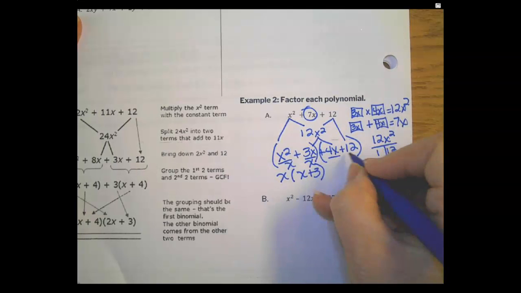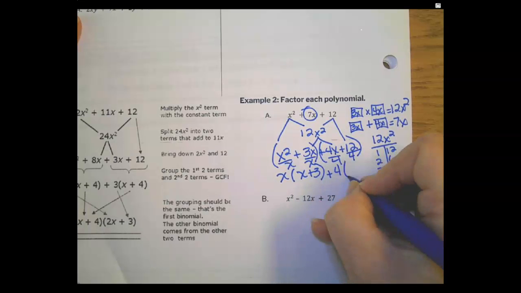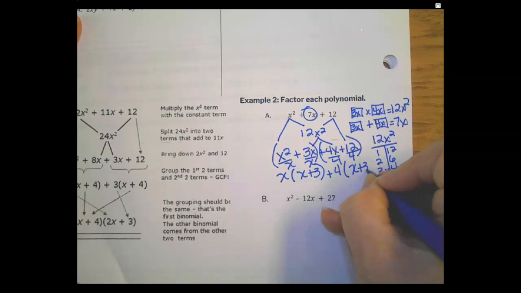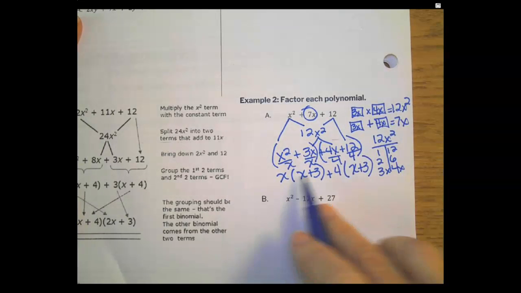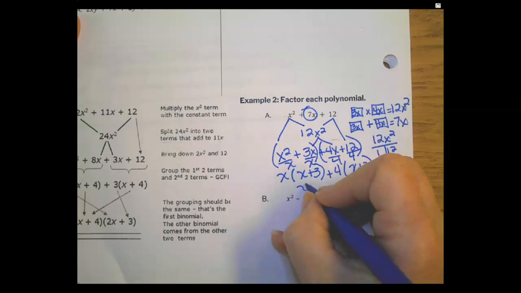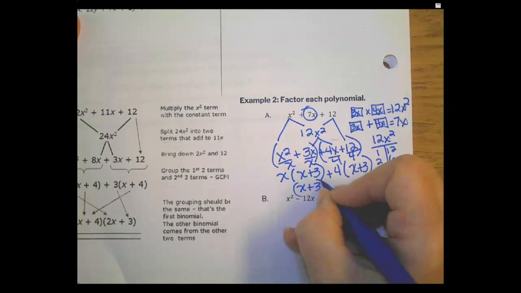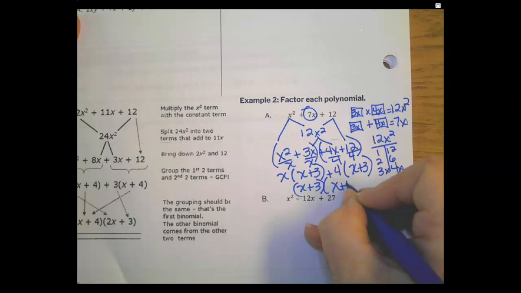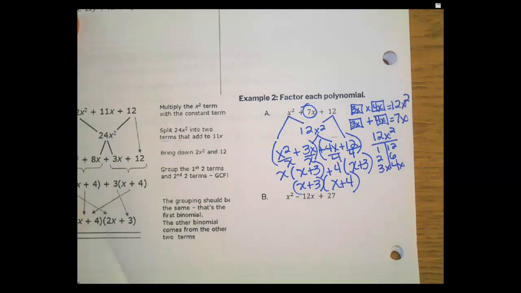Then here, what's in common? 4. So I'm bringing out that positive 4, and I'm left with x plus 3. So in reality, what do these two have in common? x plus 3, and then x plus 4. Okay, that's it, and that's your final answer.